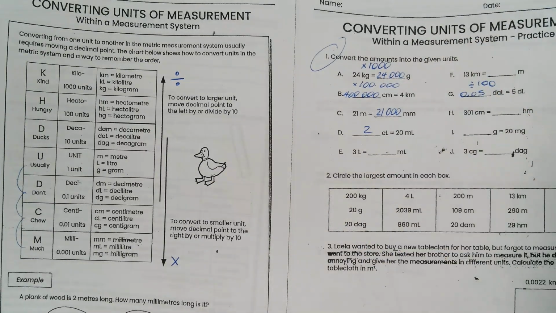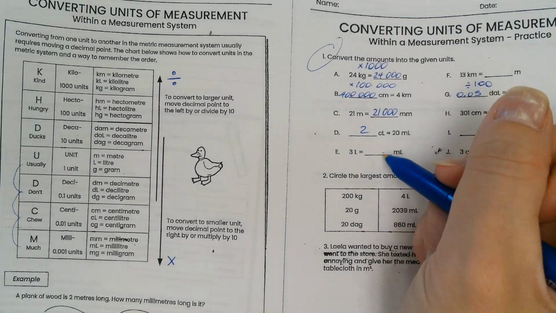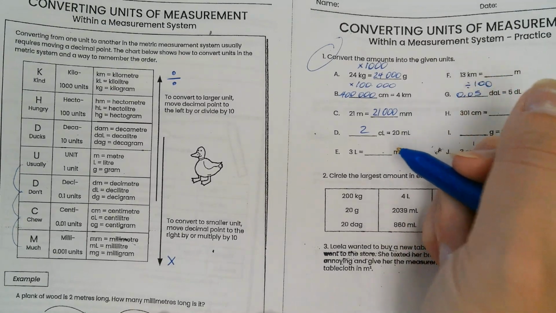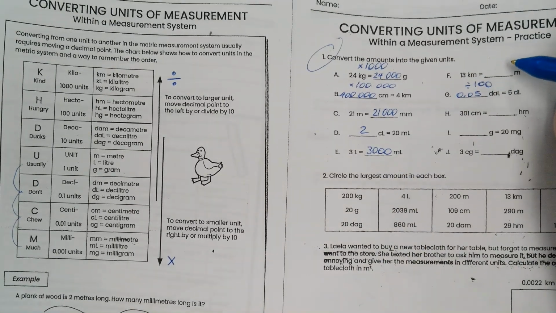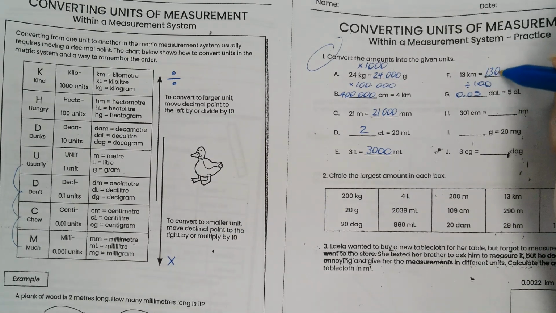For all of these, I'm trusting your answer. If you don't agree, let me know so that we can check it. E. Mohini? 3,000. Okay. F. Sophia? Okay. Kira, do you have F? 13,000. Okay. Good.